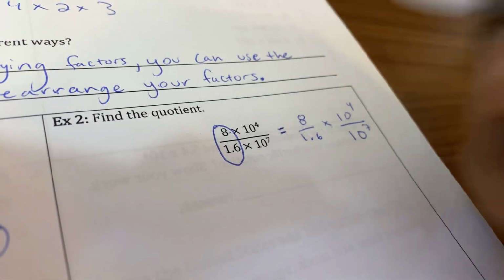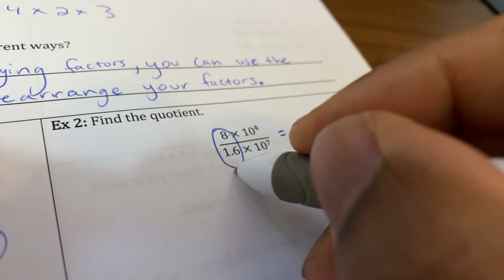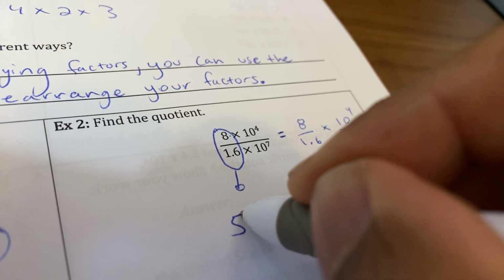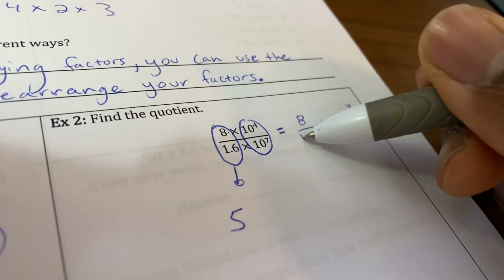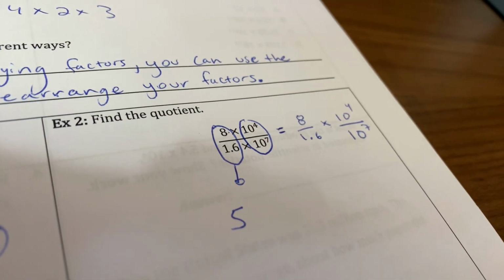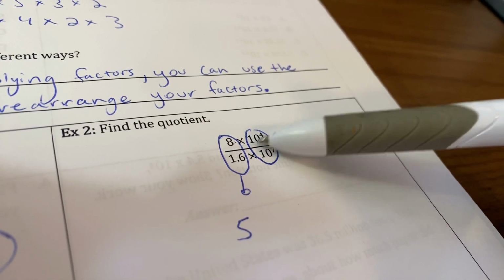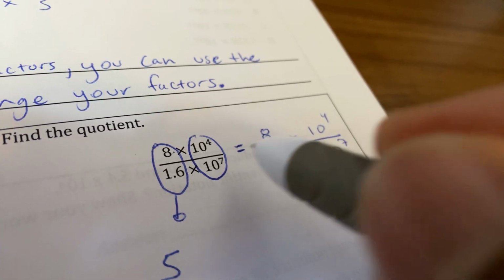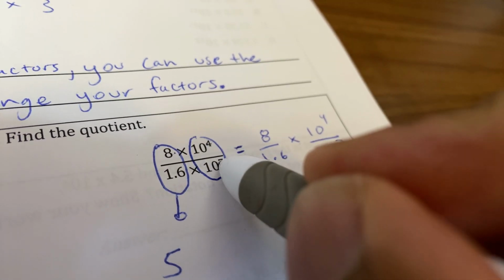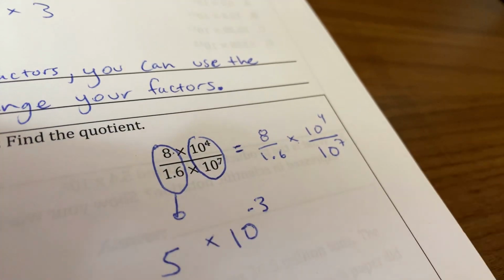What is 8 divided by 1.6? Use your calculator, please. You should have gotten 5. And I feel like we know how to do this part right here, right? 8 divided by 1.6 is 5. What is 10 to the 4th divided by 10 to the 7th? This is your rule, the quotient rule. When dividing exponential expressions with common bases, we're not going to add like we did here. We're going to subtract. What is 4 minus 7? It's not 3. It's actually negative 3.